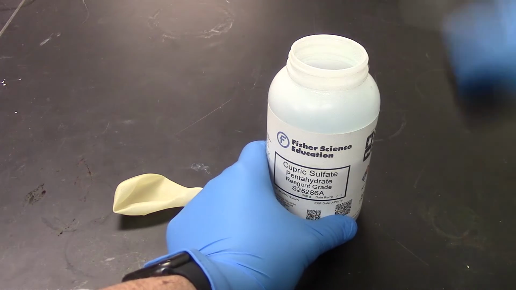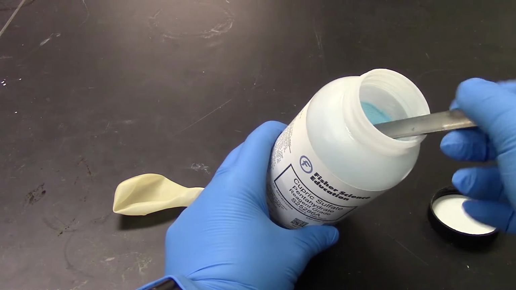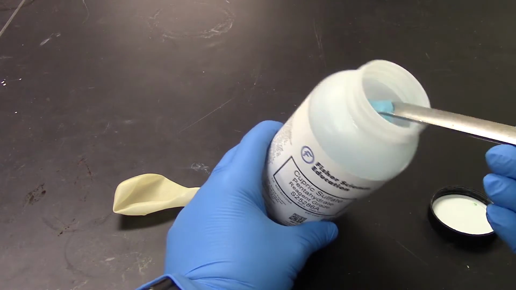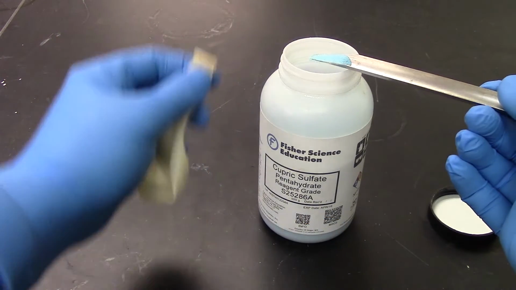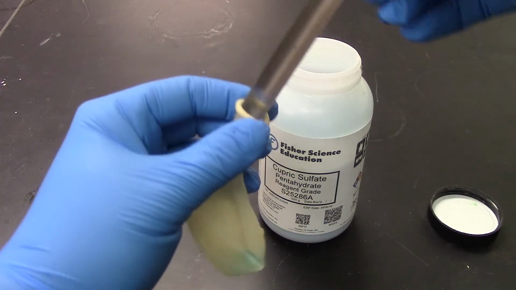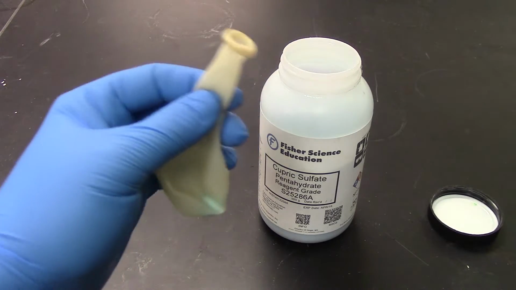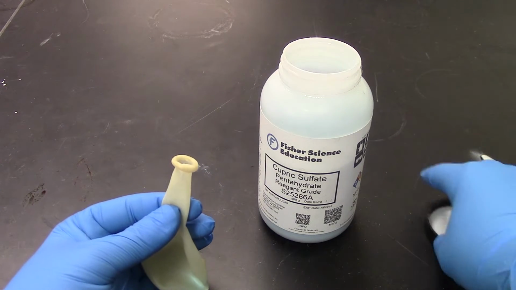Now, when we run this demo in person in big lecture halls, a Bunsen burner doesn't work really well for people sitting in the back of class. So we try to do this with a little bit more bang involved, and we do that by heating the metal salt up using the combustion of hydrogen in a balloon.